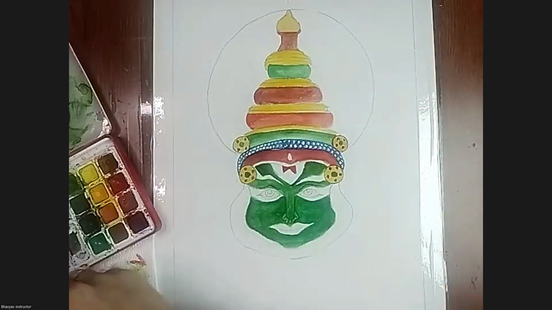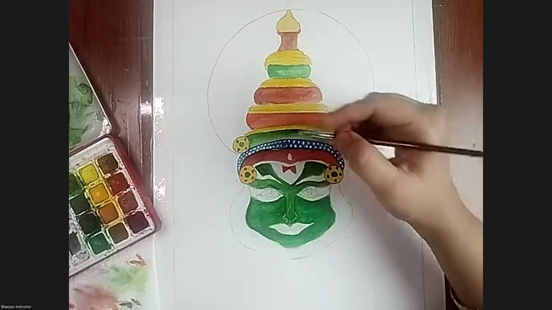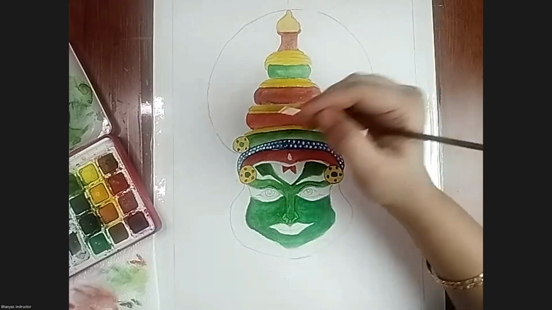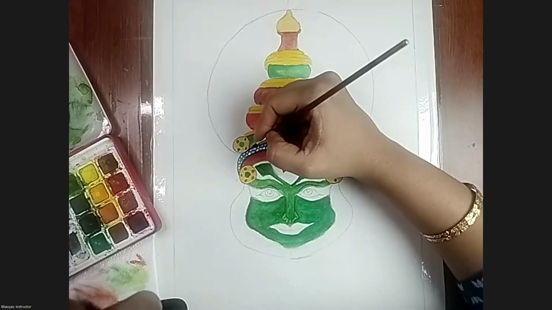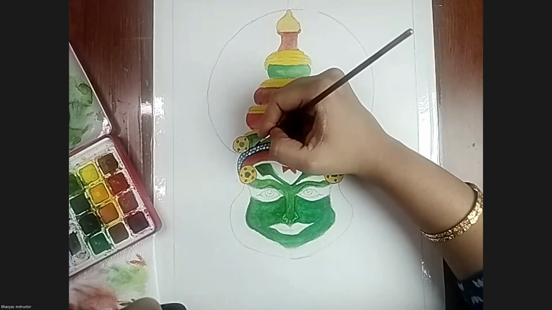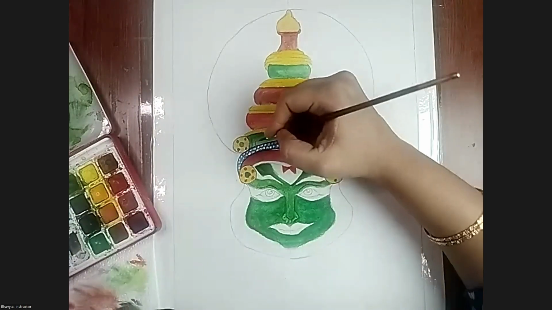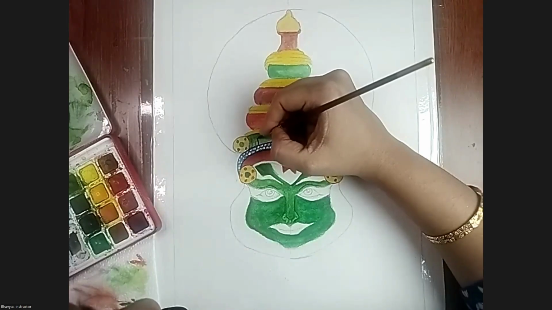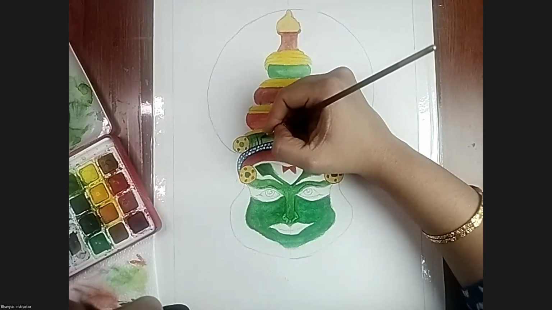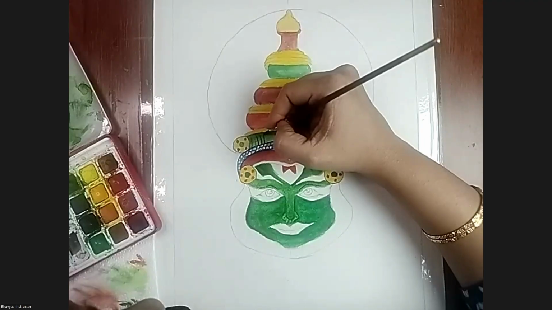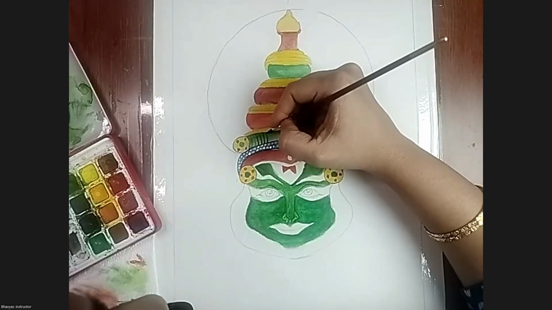Crown part is dried, so we'll add some detailings. I'm just adding curve lines with emerald green.